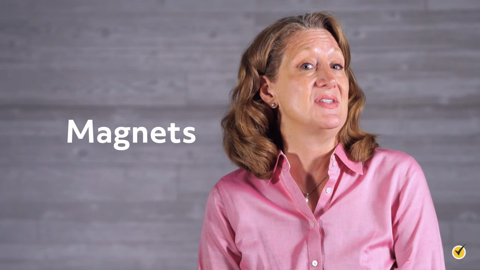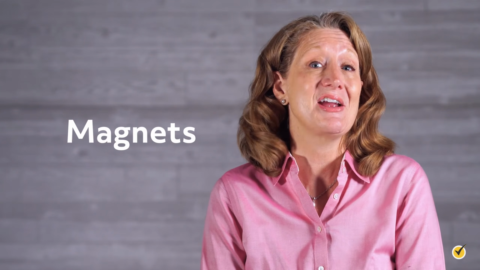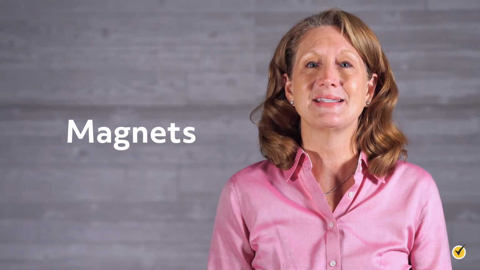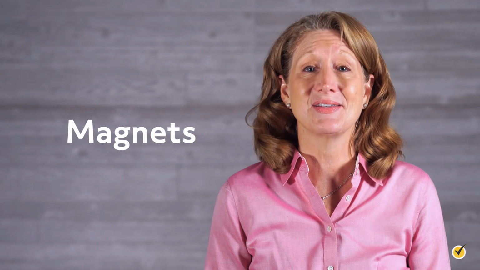Magnetism is one area of physics that most people have first-hand experience with, since magnets are fairly common everyday objects. Today we'll be looking at different types of magnets and seeing just how magnetism works. So, what are magnets exactly?